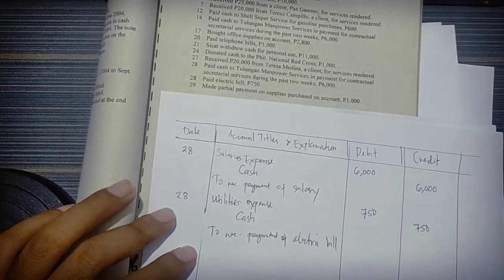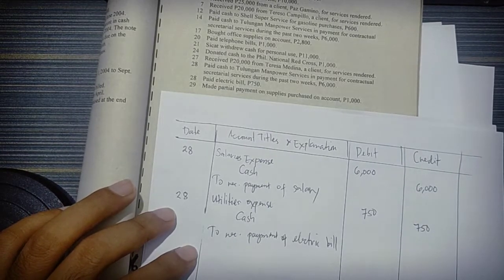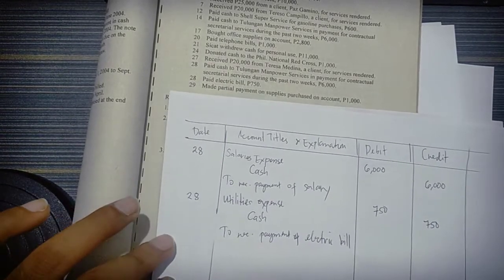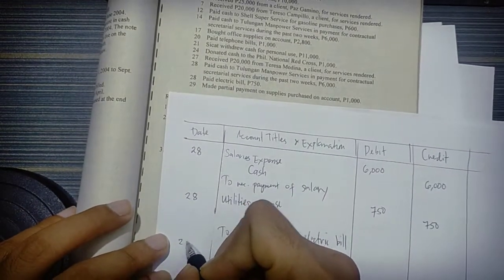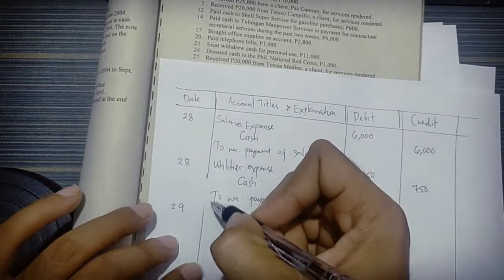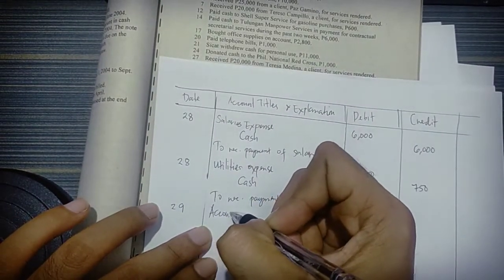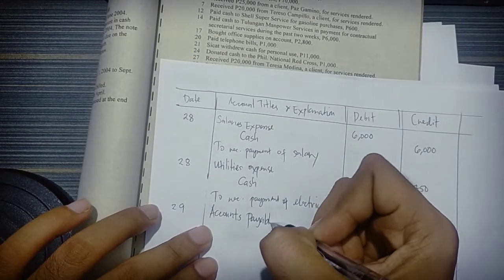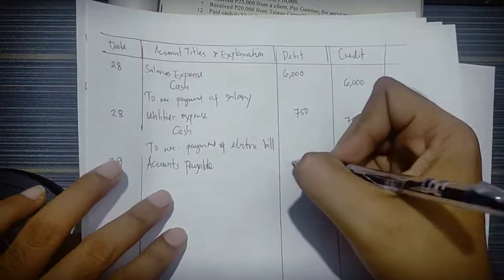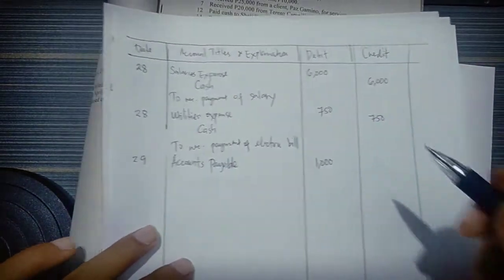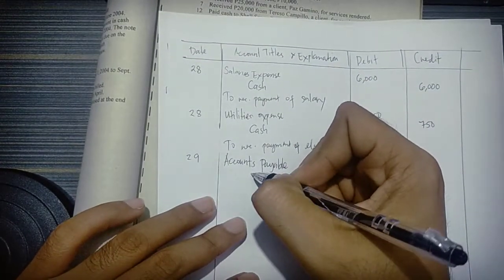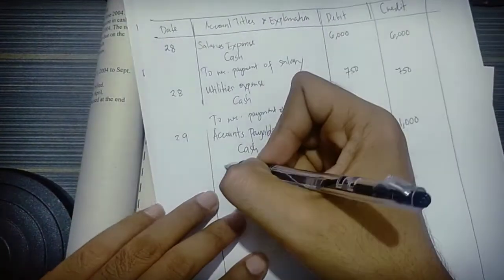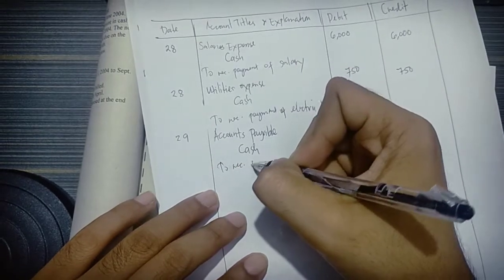So the decrease in cash is on the credit side. How about accounts payable? It decreases on the debit side. So, meaning, our transaction on December 29: debit accounts payable 1,000. Post credit cash 1,000. To record partial payment.